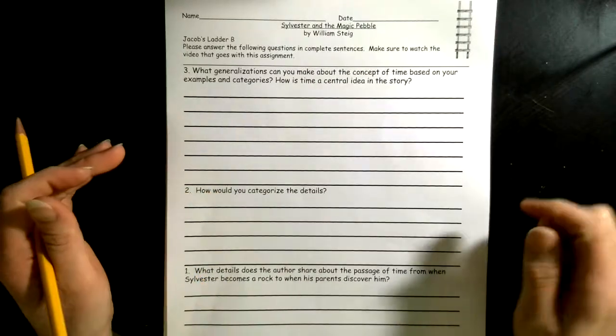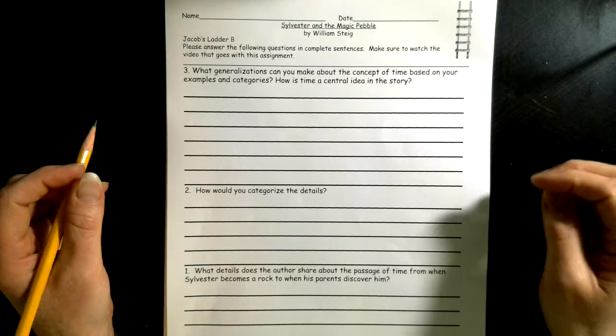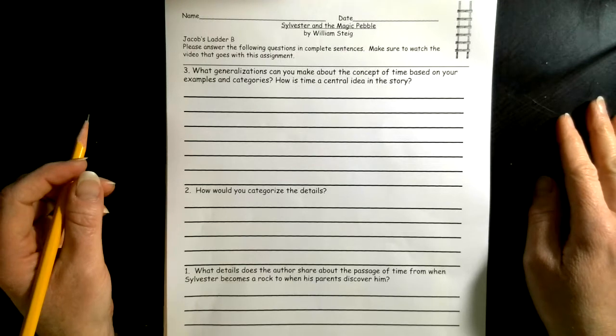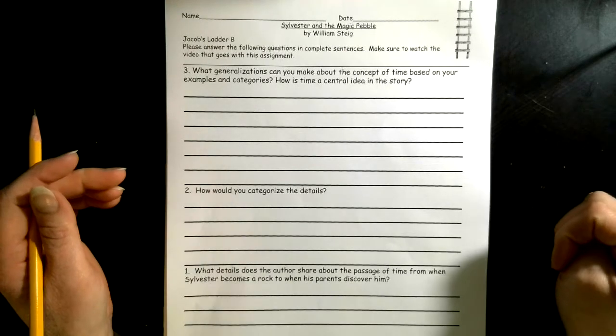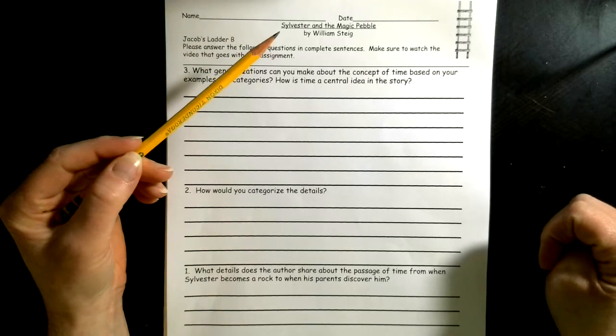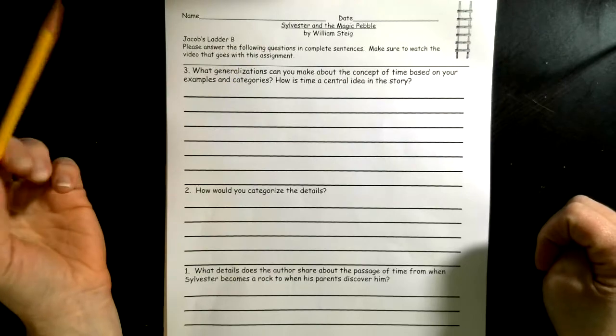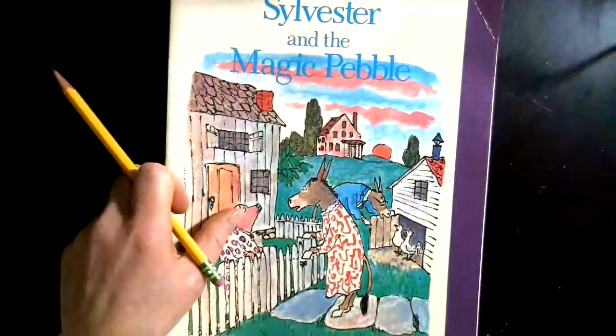Okay, today we are looking at a new program with questions in it, and it's called Jacob's Ladder. And the story that we're going to be talking about this week is Sylvester and the Magic Pebble by William Steig.